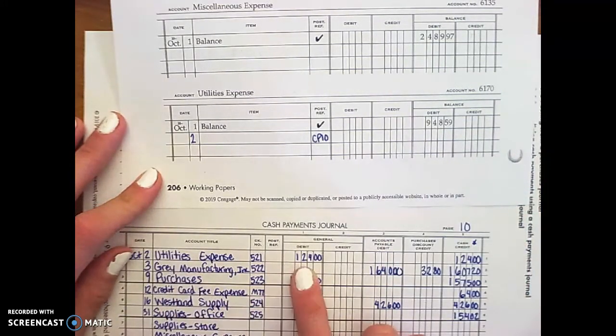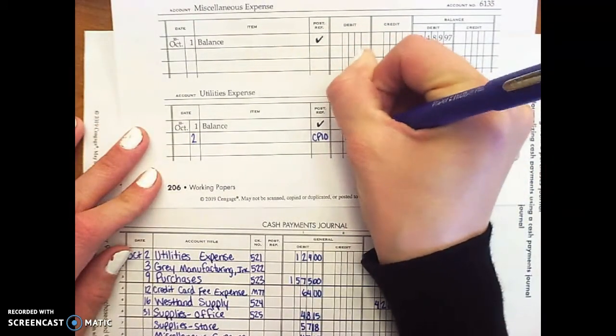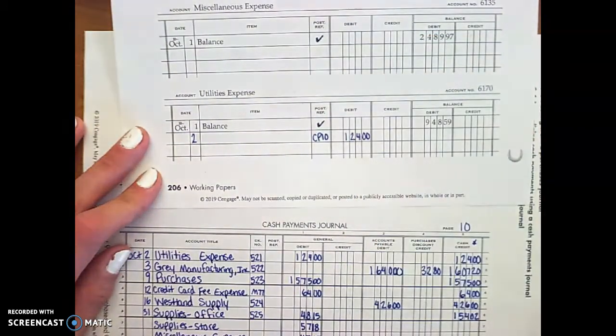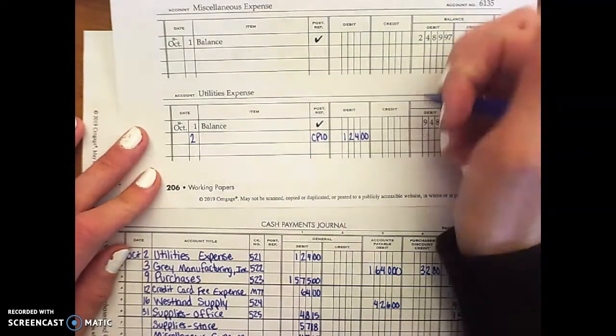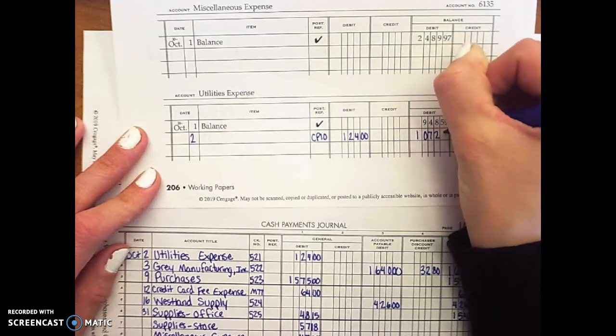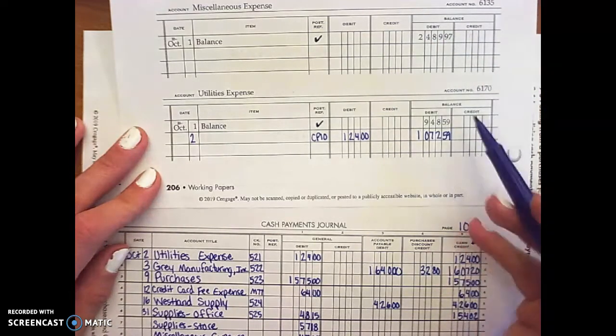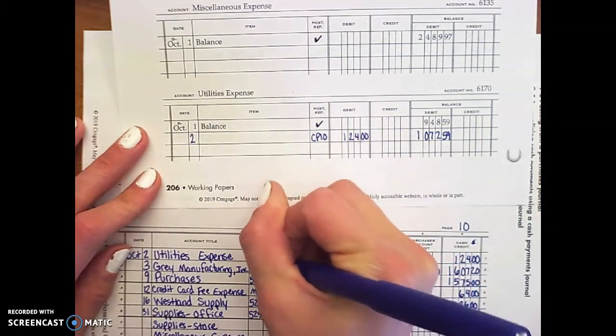This utilities expense had a debit for $124, so I'm going to put that in my debit column. And then to calculate my new balance, I will add, because I have a debit balance and then I also had another debit, so we would add. So my new balance is $1,072.59. Last thing, we'll take our account number 6170 and put that in for our post reference.